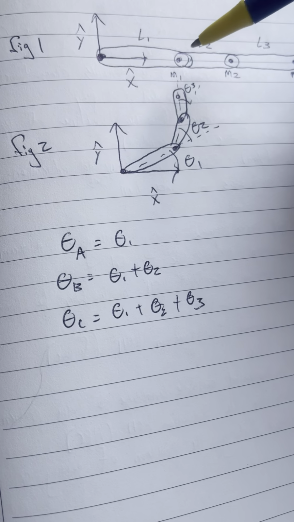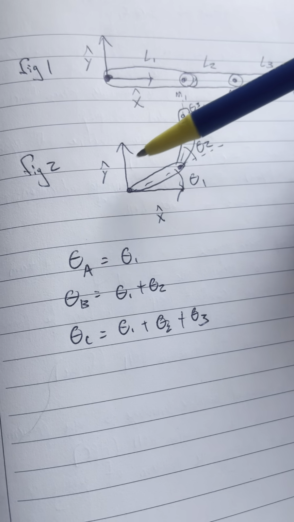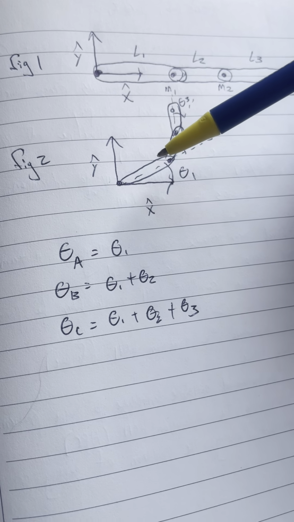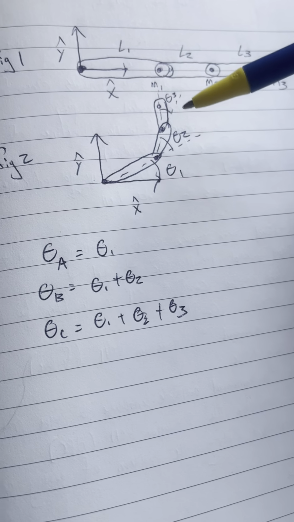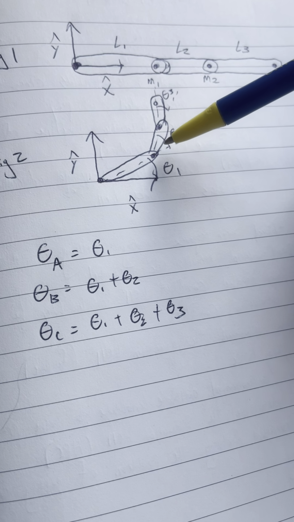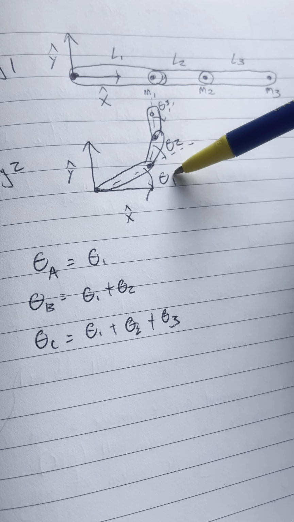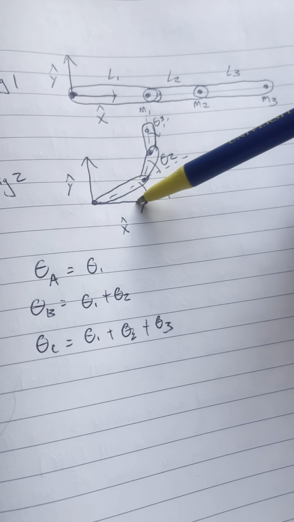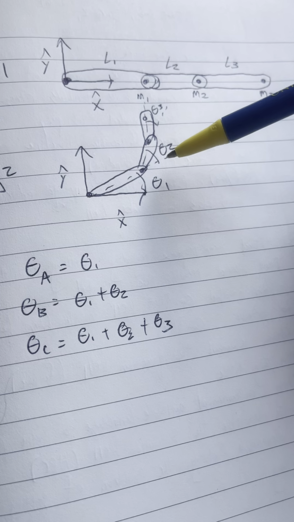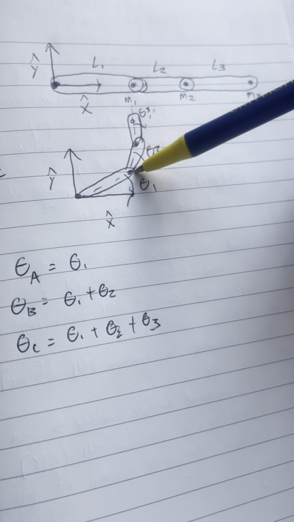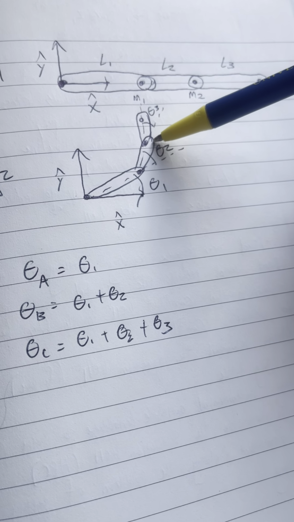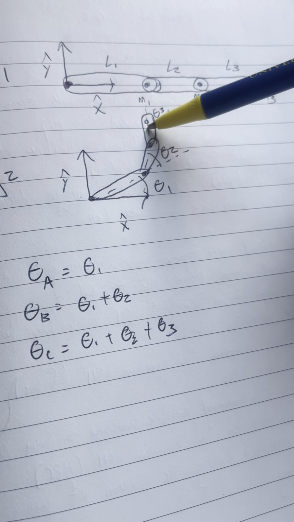So when looking at the forward kinematics of this triple pendulum, as seen in figure 2, the way we usually describe the joint angles is theta 1, theta 2, theta 3, with theta 1 being the angle between the x-axis and the first length, theta 2 being the angle between the first length and the second length, and theta 3 being the angle between the second length and the third length.